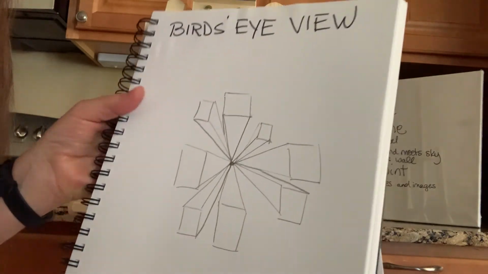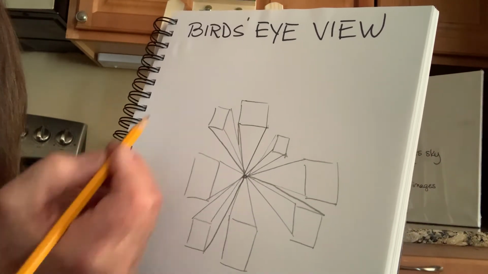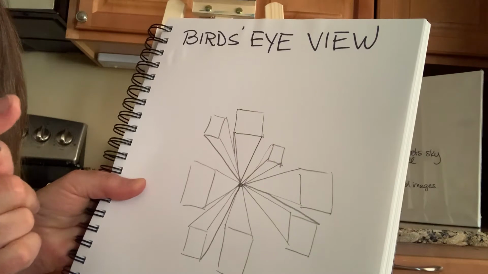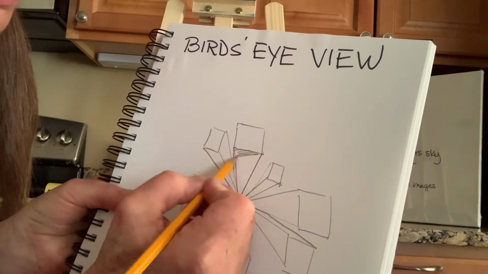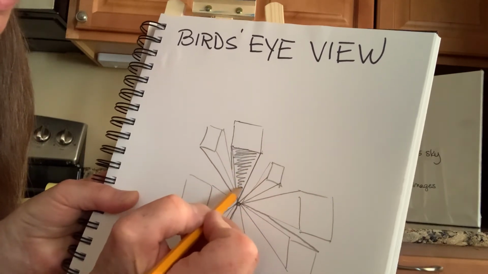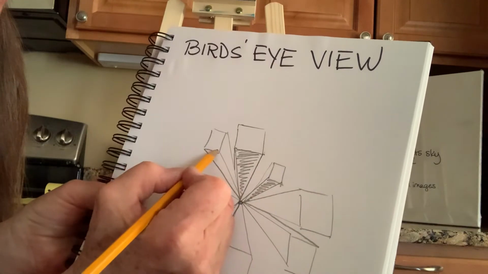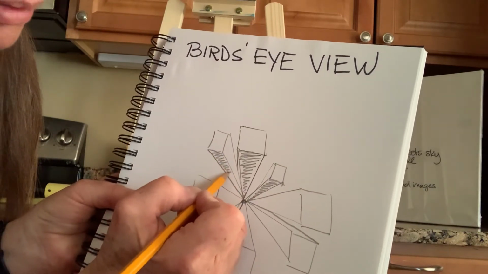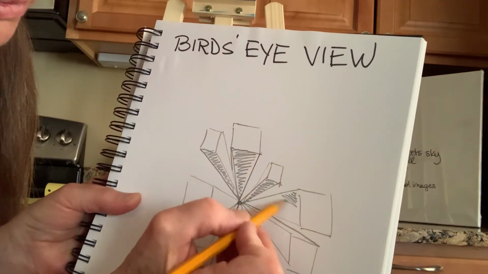The next thing we're going to do is shade. We are going to shade one side only. So let's shade the front face. All right, so shade those triangular sections now.